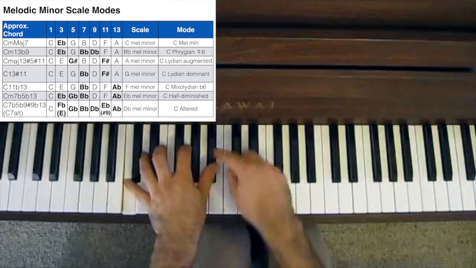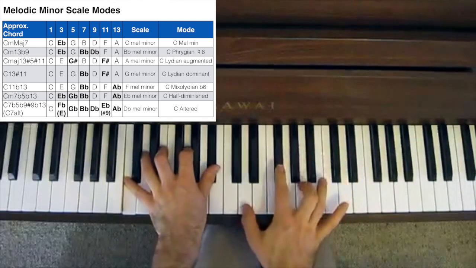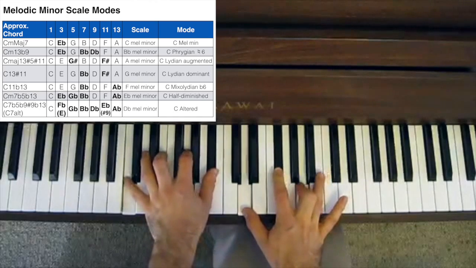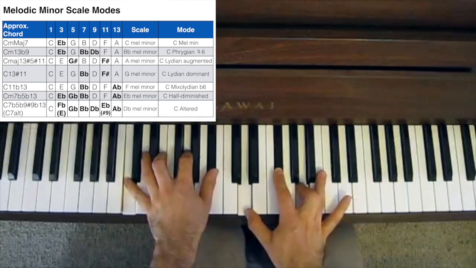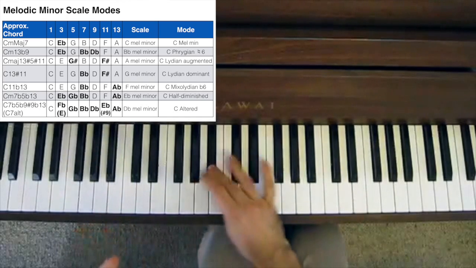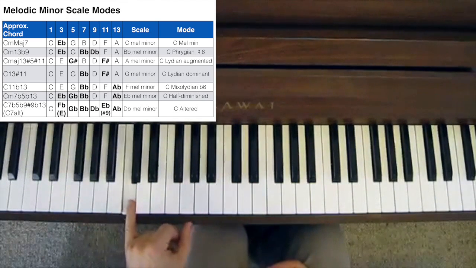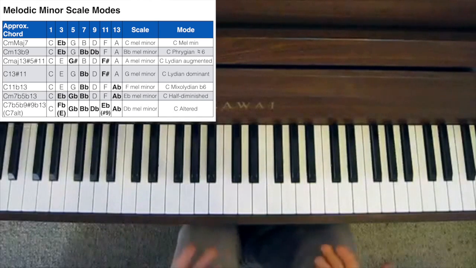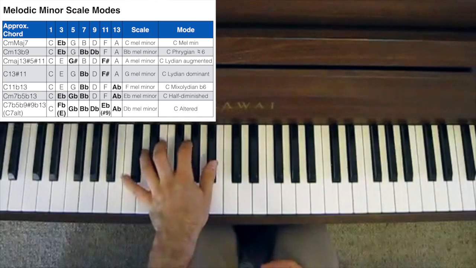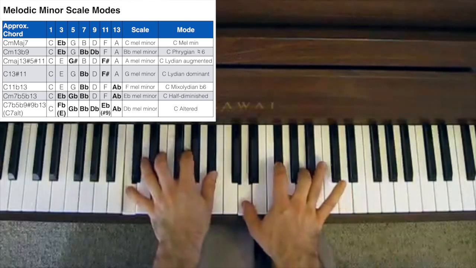So it's a dominant chord, so we've got the flat 7th and the sharp 11. Now, what key has a B flat and an F sharp? The answer is G melodic minor. Right, and from the point of view of the C, that's called the C Lydian dominant mode. So again, that chord is in the key of G melodic minor, or C Lydian dominant.